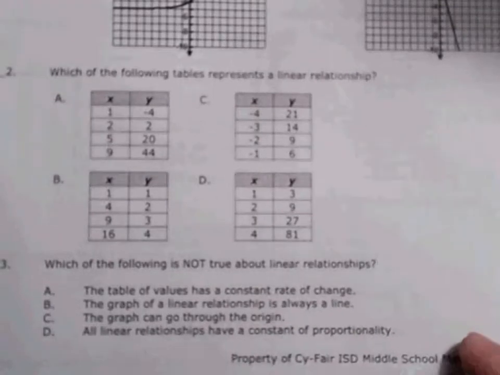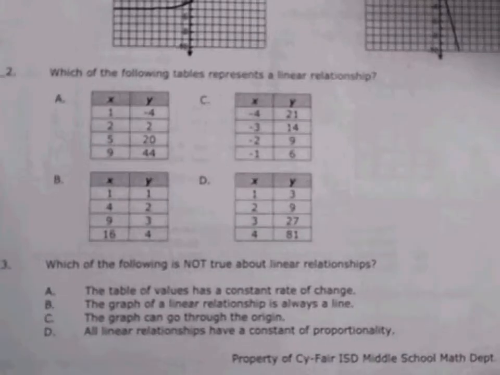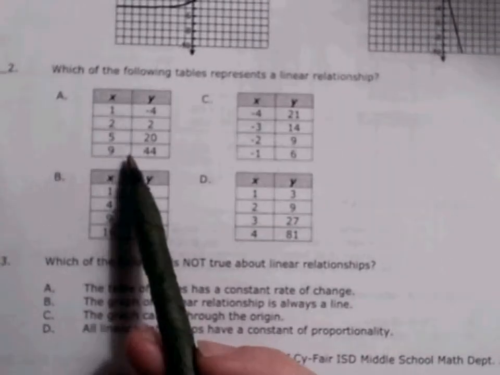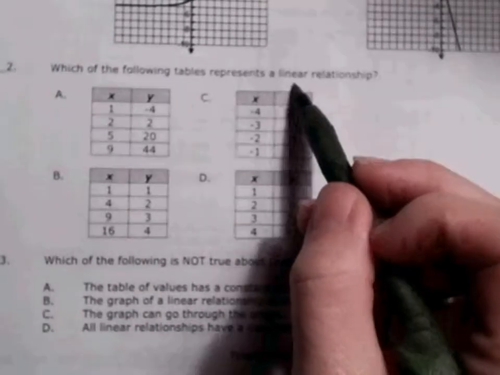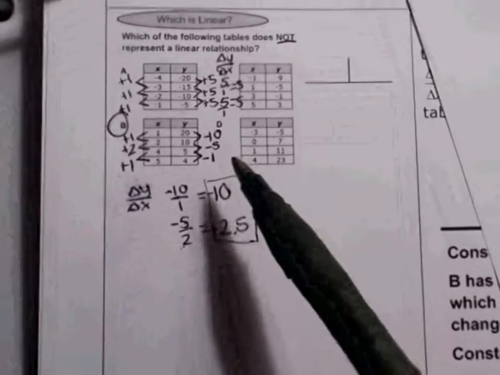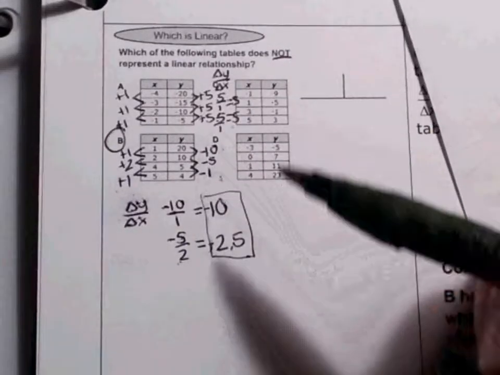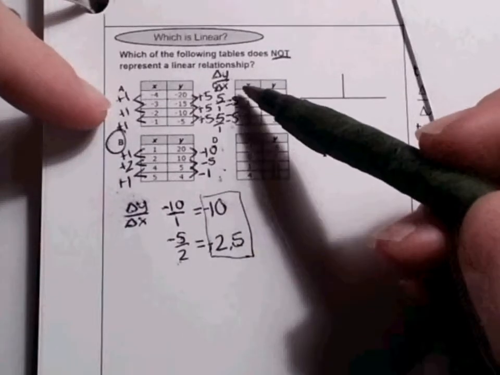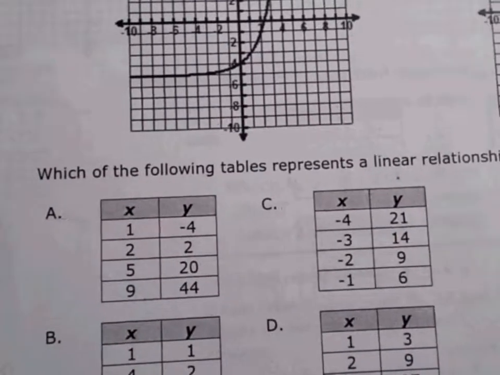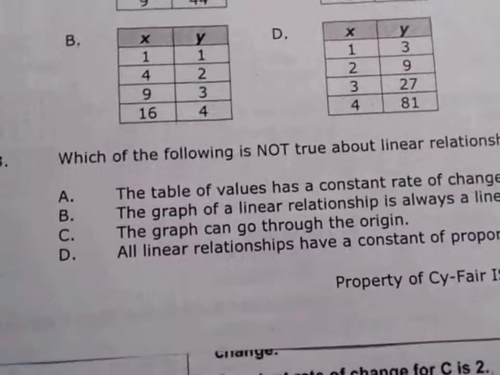Now, in 2, I need to have a constant rate of change. So I need to do delta y divided by delta x on this table, this table, this table, and this table. And it's asking for a linear relationship. So when I'm doing delta y divided by delta x, I'm looking for a constant. And here on B there was none, and on A there was the constant rate of 5. So what we're looking for in 2 is a linear relationship. So you need to go and set that up.